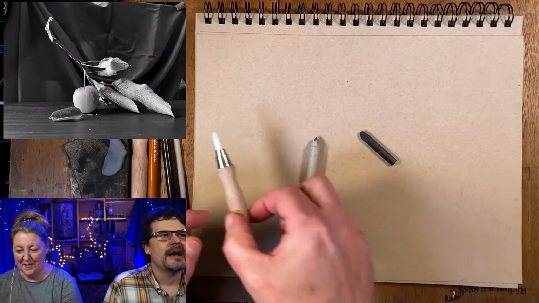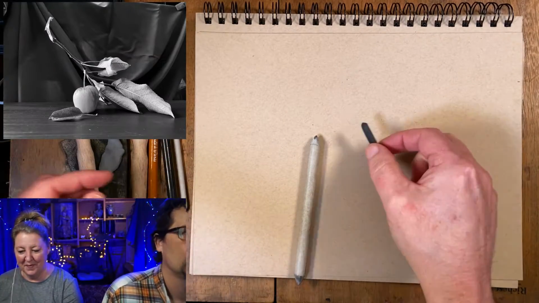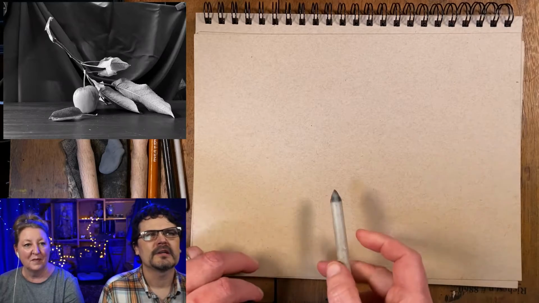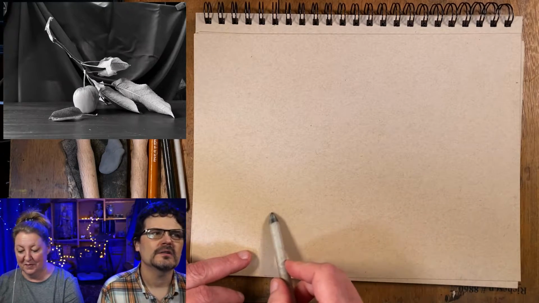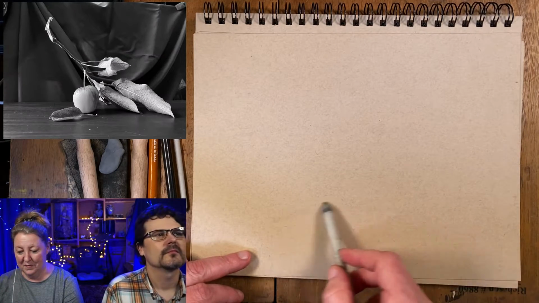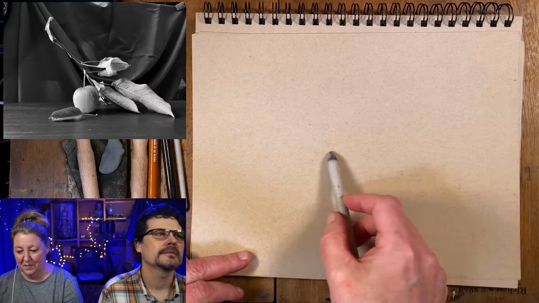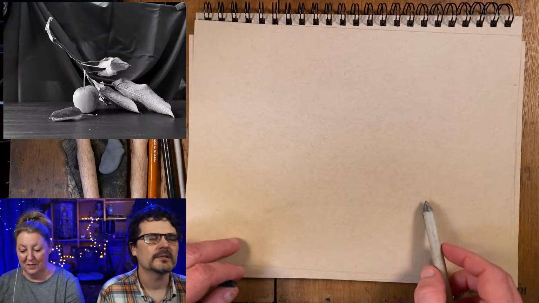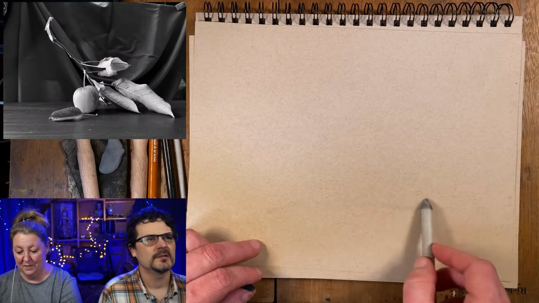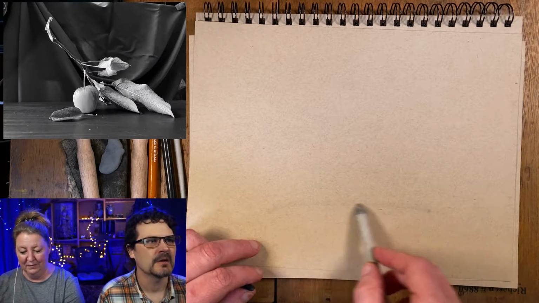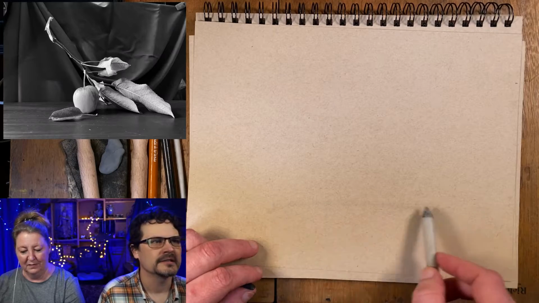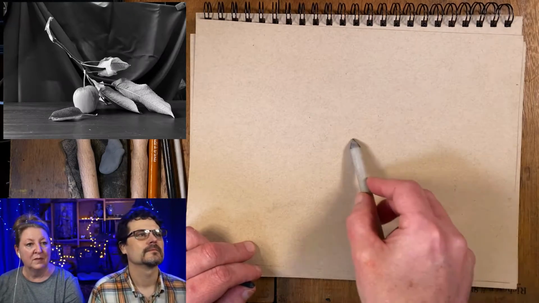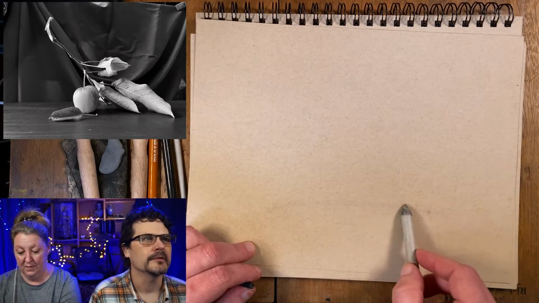So we'll start with the apple tonight, and try to get the overall placement on the page, and then also that movement. Okay. And again, we're not necessarily going for a finish right now. We're just stretching our legs, stretching our sketching muscles, our sketching mind, making sure that we're staying in shape.